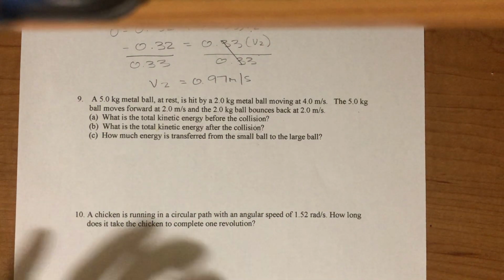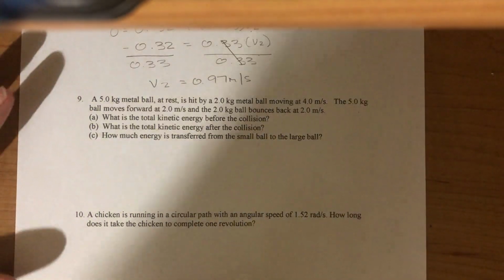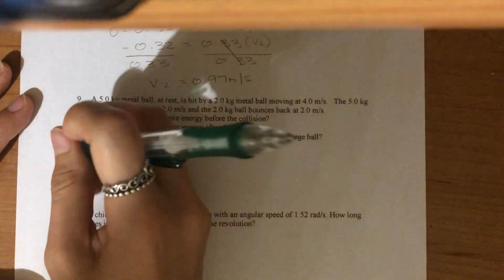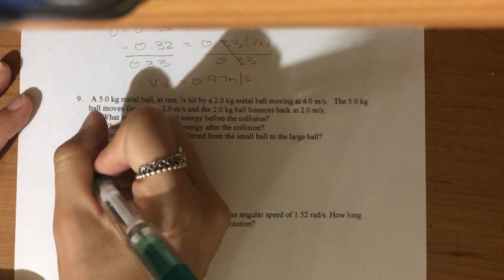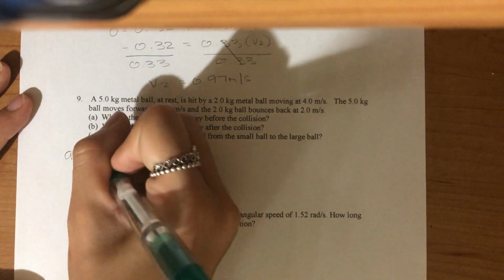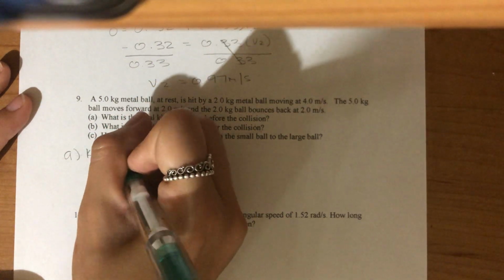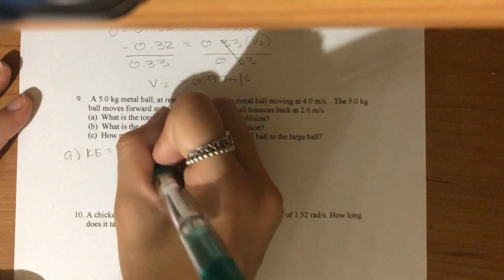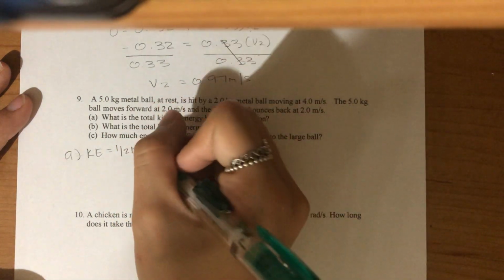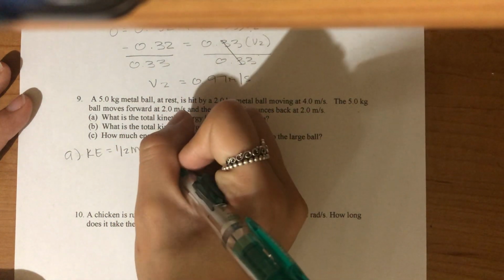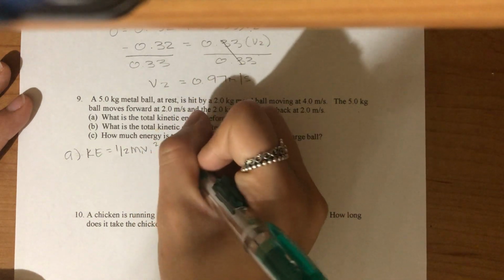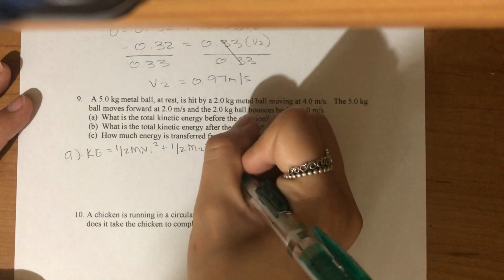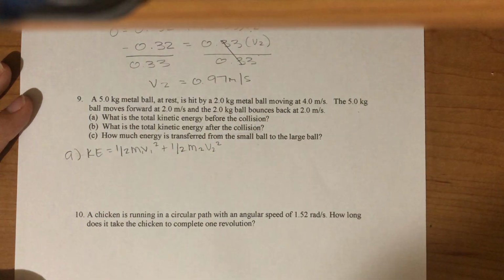So here's the equation that we're going to use. It's kinetic energy, which equals half the mass times velocity squared plus half of mass 2 times velocity 2 squared.